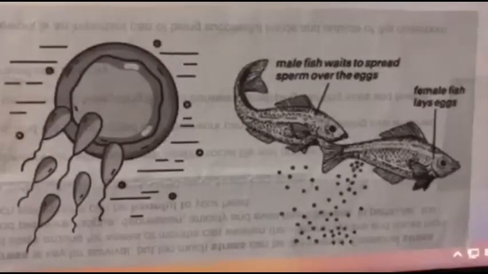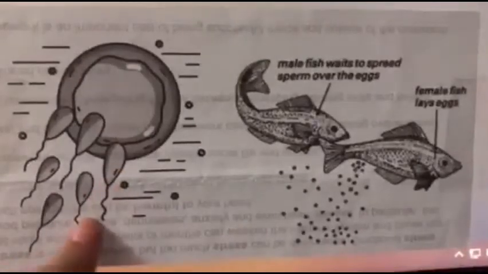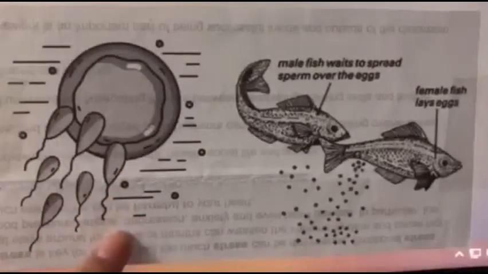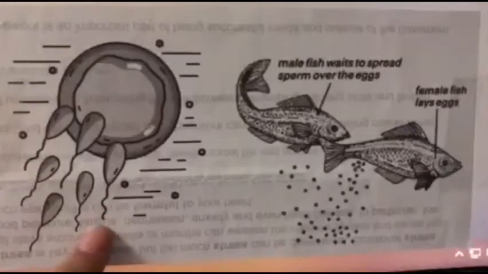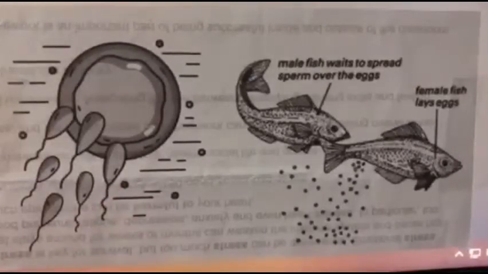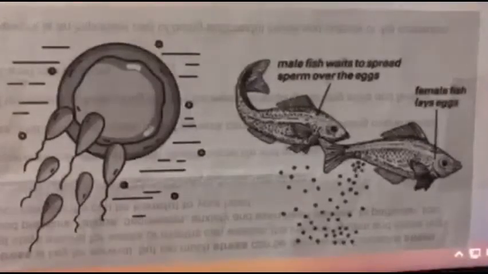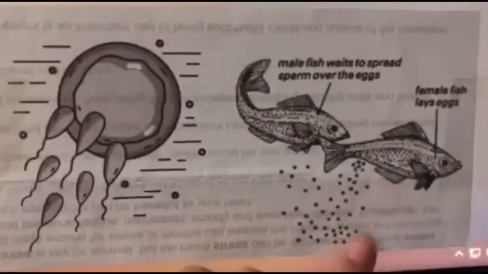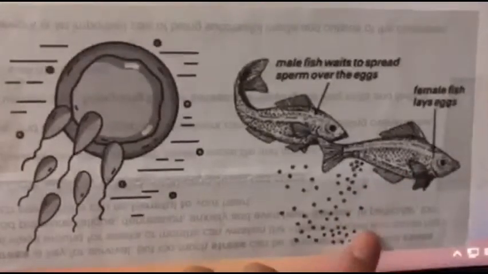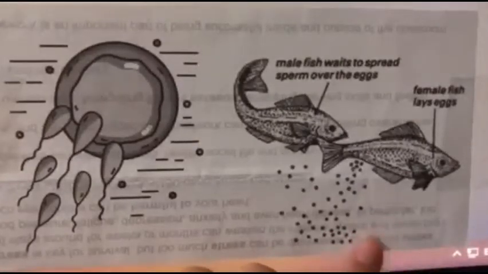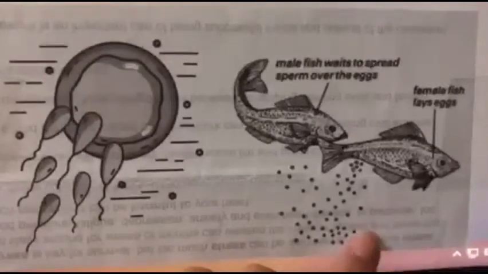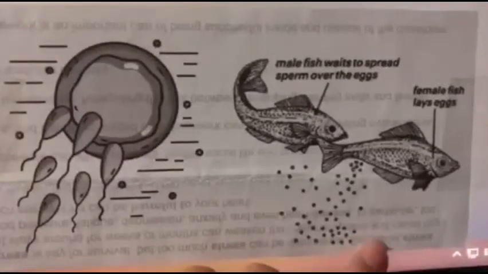So, differentiate between internal and external fertilization. Internal fertilization happens inside the female body, and the offspring only develops there. Then the second one is external fertilization. This happens outside the body, in a natural environment. Usually it requires water.